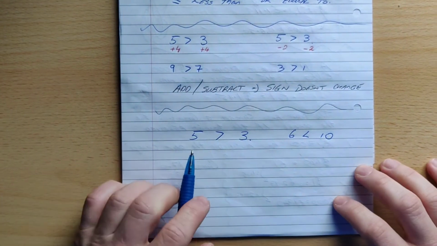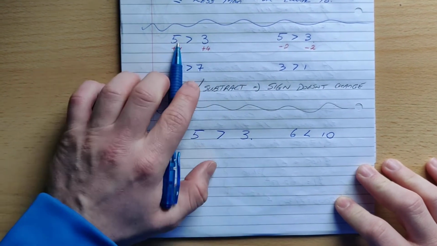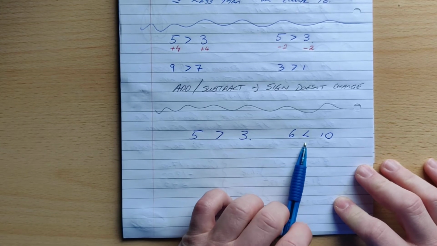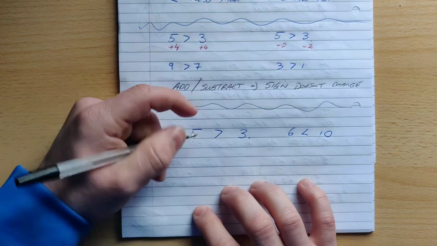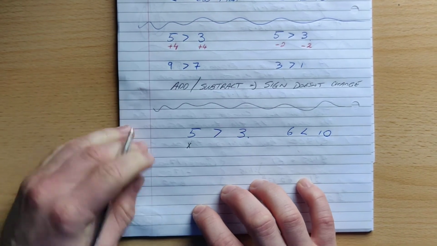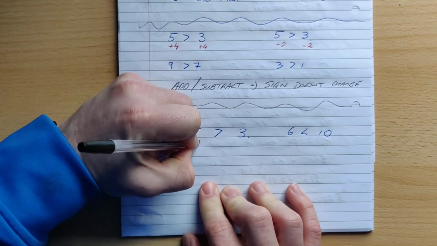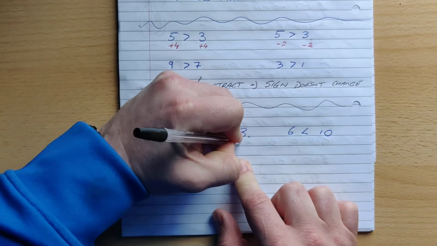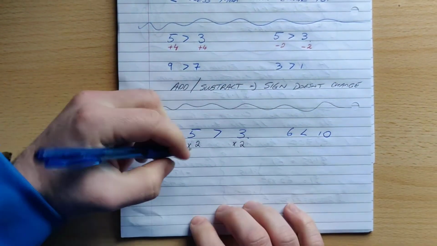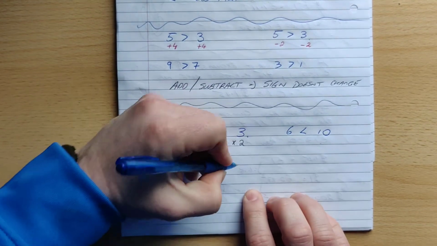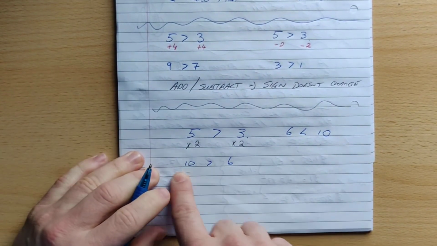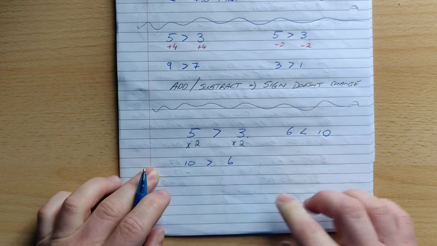Now another example, I'll use 5 and 3 again, same as above, but on the next one I'm going to use the less than symbol as well, so 6 is less than 10. And this time I'm going to multiply by a number, so we'll say 5 multiplied by 2, for example, on both sides. 5 by 2 is 10, is greater than 6, 3 by 2 is 6, 10 is greater than 6, so that still works, the sign doesn't change there.